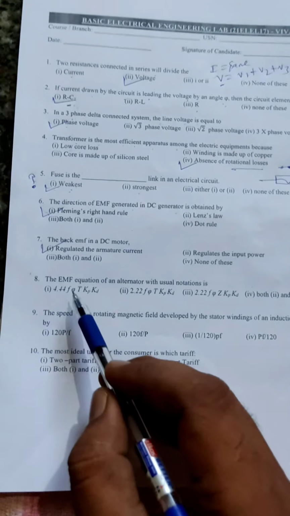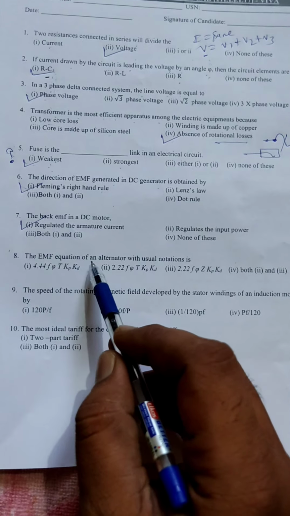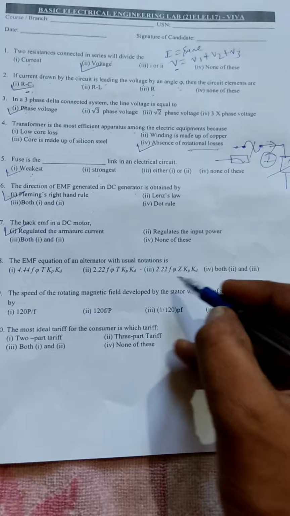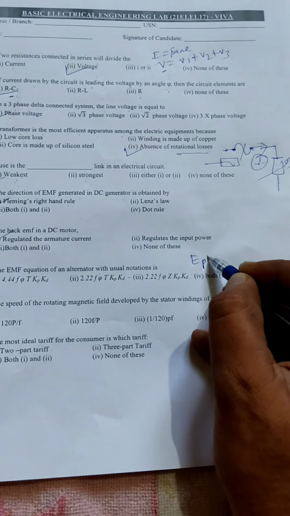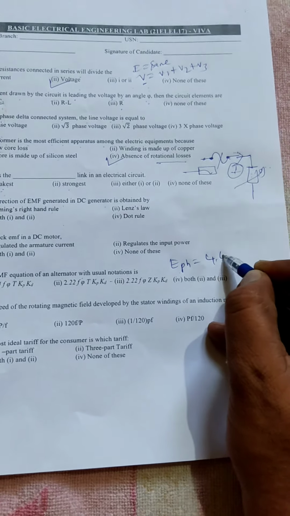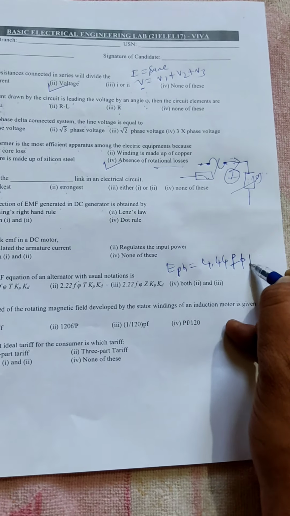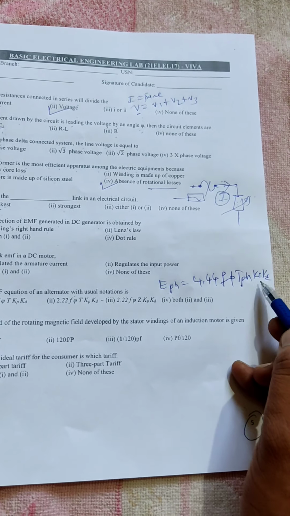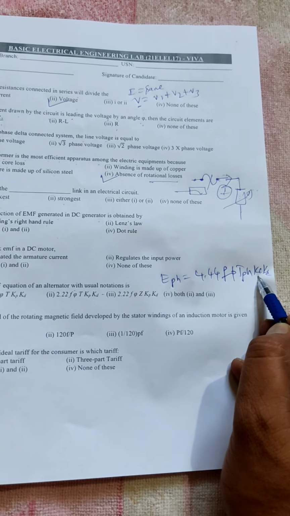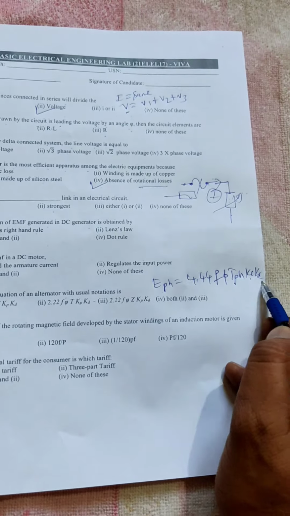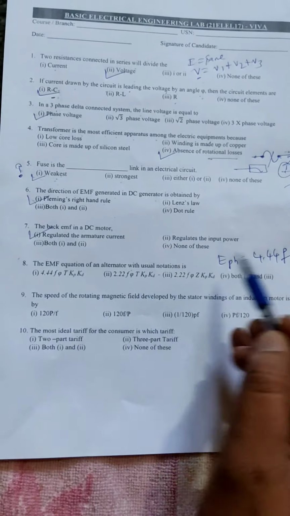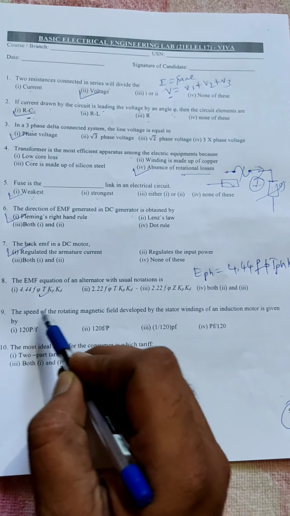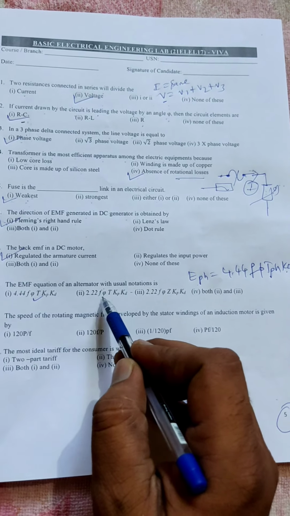The EMF equation of an alternator with usual notations is? For the EMF equation of an alternator, we have two formulas. Phase voltage is equal to 4.44 F phi TPH Kp Kd, where TPH is turns per phase, Kp is the pitch factor, and Kd is the distribution factor. That option is here, so you can select this one.